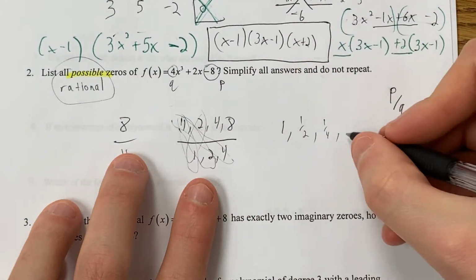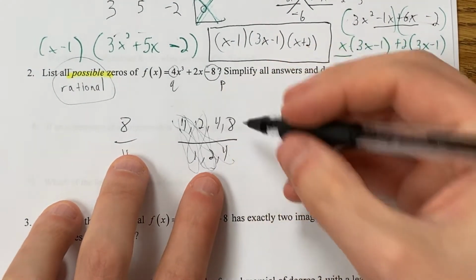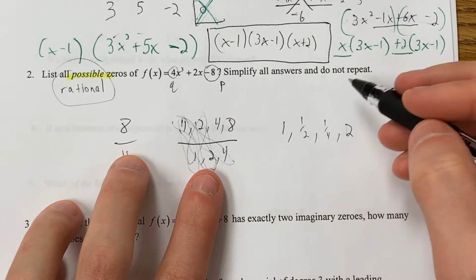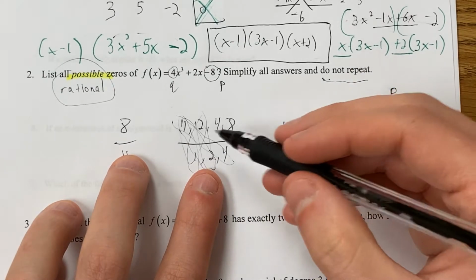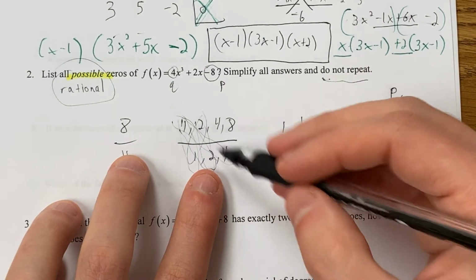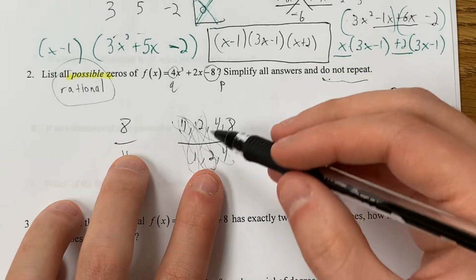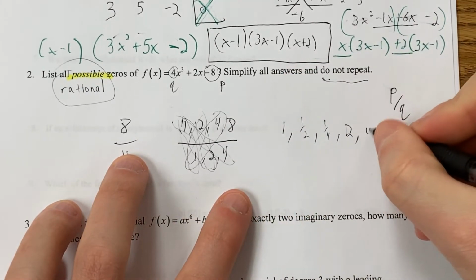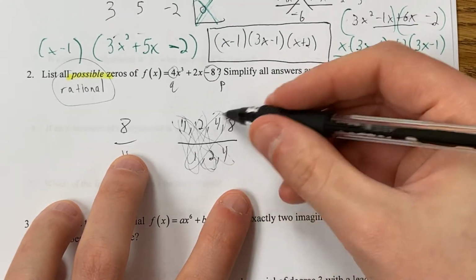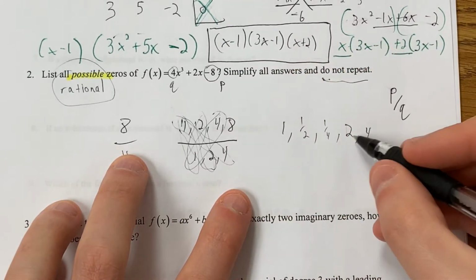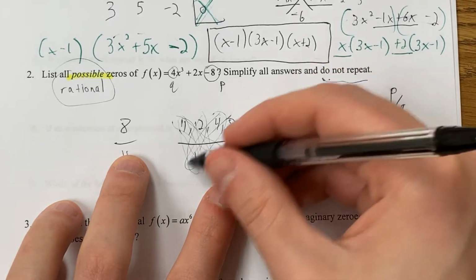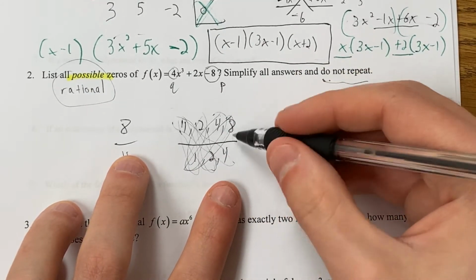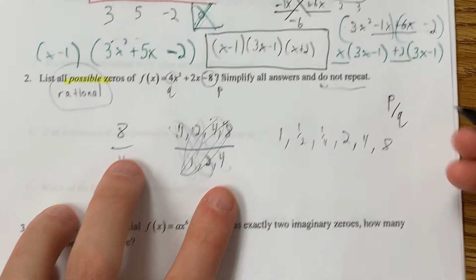2 over 1, which is 2, 2 over 2, which is 1. But since 2 over 2 is 1, we already wrote it, and it says don't repeat. I'm just not going to. 2 over 4 is a half, so I'm not going to write it. 4 over 1 is 4. 4 over 2 is 2, and 4 over 4 is 1. So 2 and 1 are already listed. And finally, 8 over 1, 8 over 2 is 4, and 8 over 4 is 2. So those are both done already.